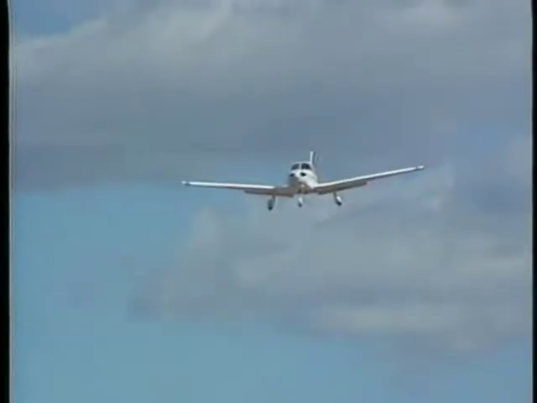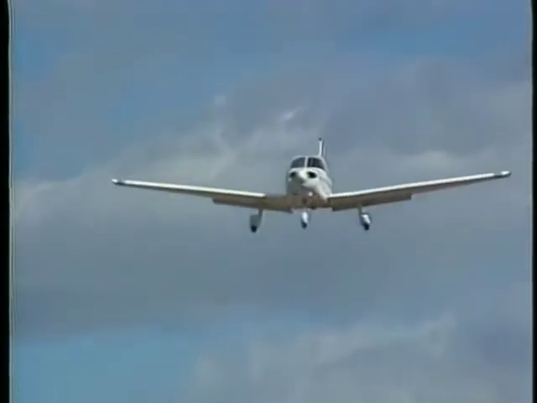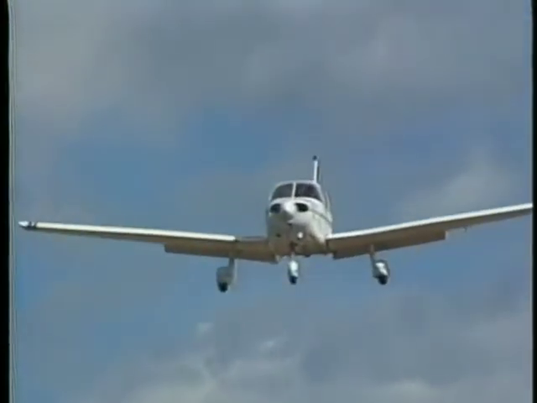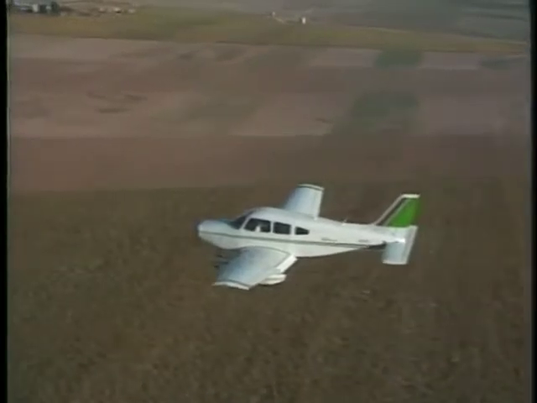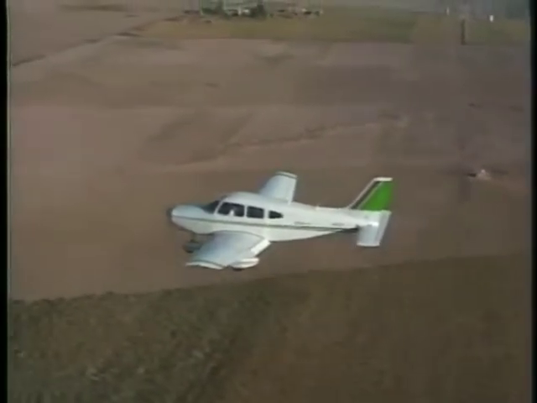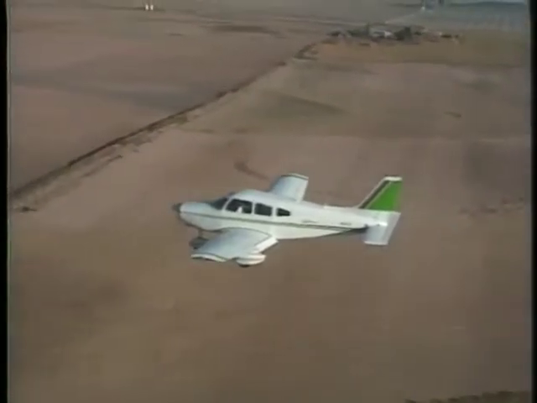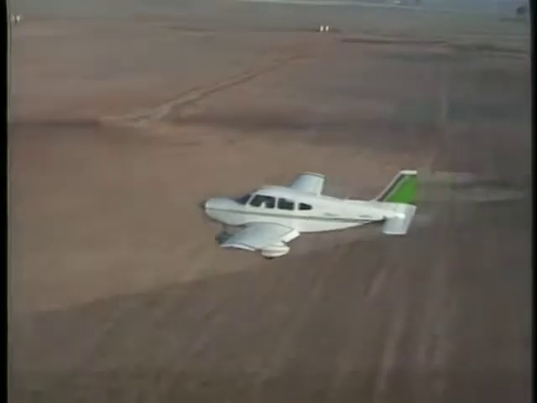Now let's take a look at a soft field landing. Your objective here is to delay the transfer of weight from the wings to the landing gear until the airplane is at the slowest possible speed. The pattern and approach are normal, except you use enough power during the flare to help arrest the rate of descent. There is no need for a steep glide angle unless there are obstacles in the approach path.